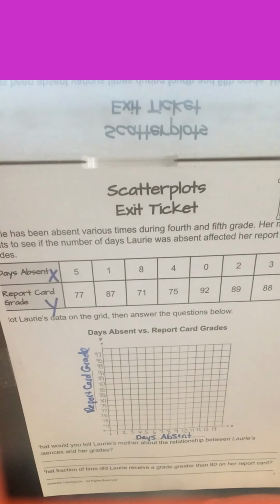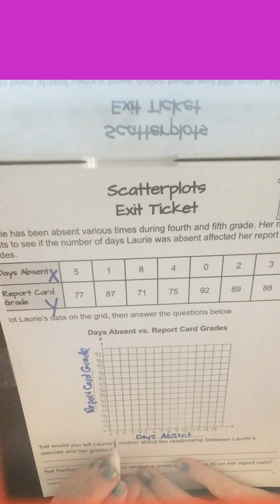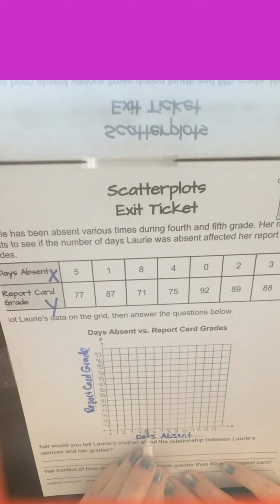Now from here, you're literally just going to be plotting like normal, like you would on a coordinate graph, nothing new. And so basically we're going to start here with our days absent. We always start with our X-axis when we're plotting our points. And we have for 5 days absent, her report card grade was 77. So remember, we start with our X. So I'm going to go over 5 on our X-axis. And then I'm going to go up all the way to 77. And I'm going to plot that point.